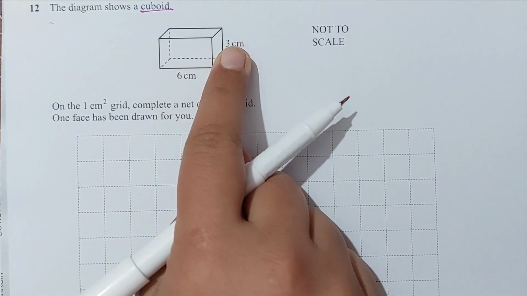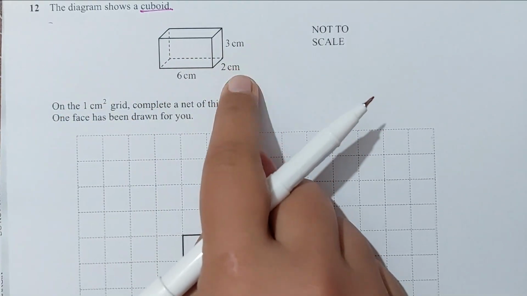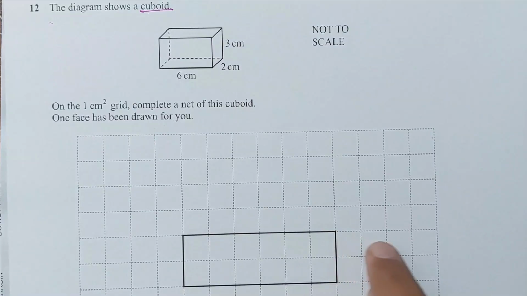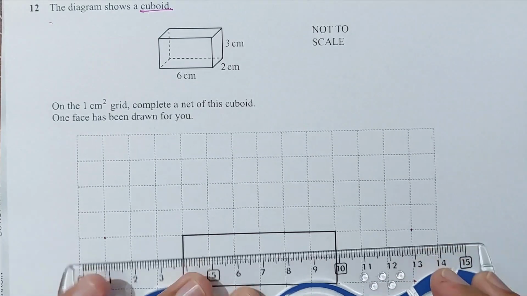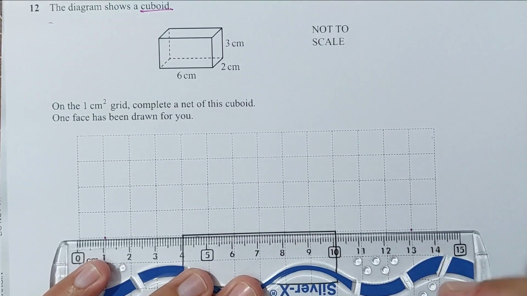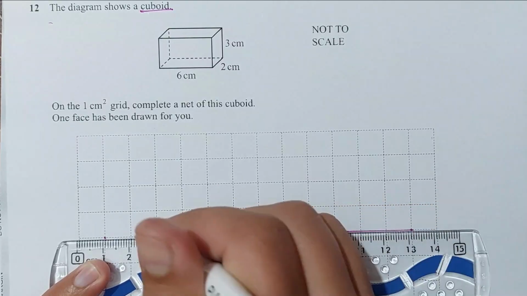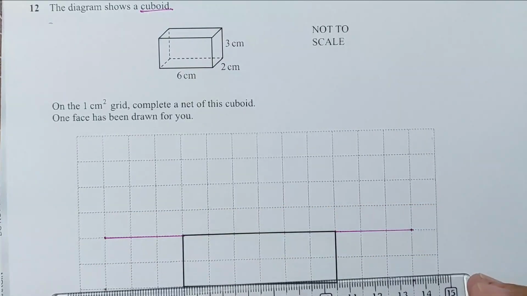Now we have the right and the left side, which is 3 by 2. So this is already 2, 1, 2, and 3. 3 by 2 and 3 by 2. Let me draw the left and the right side and the base.